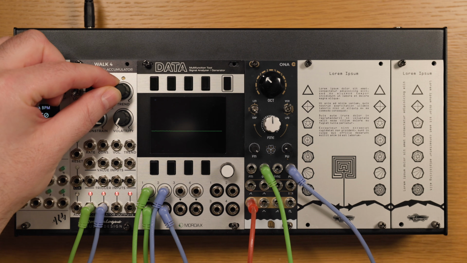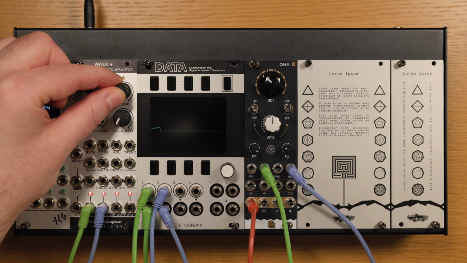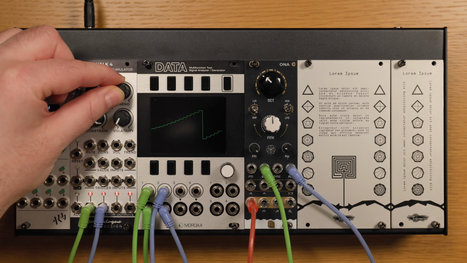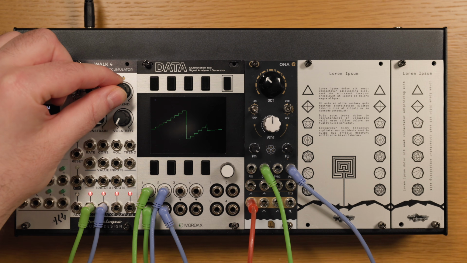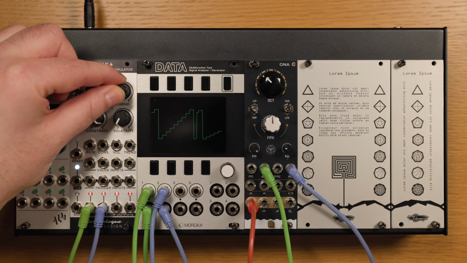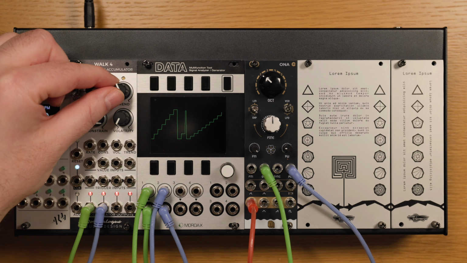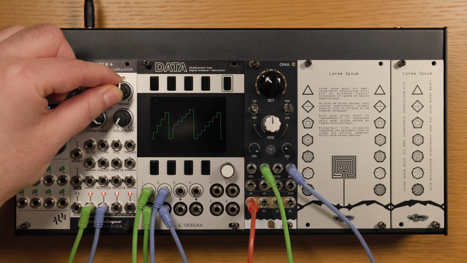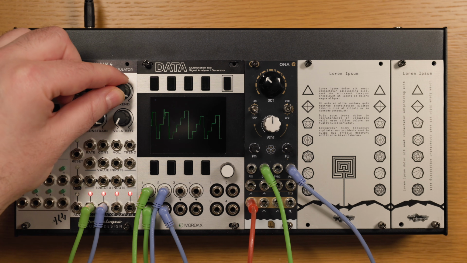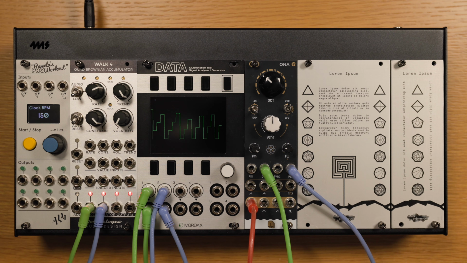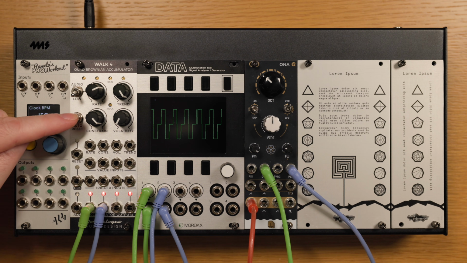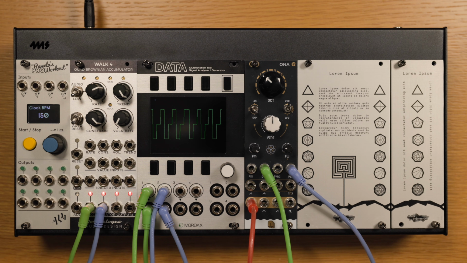Trend will give a fixed offset between 0 and 5 volts. And so the higher that you increase this control, the larger the step between each trigger will be because it's adding more voltage per step. So going all the way up, we have fewer steps because each one is larger. Now the reason that it's actually resetting and going back down to 0 is because of this auto reset switch, which I've had enabled this entire time.